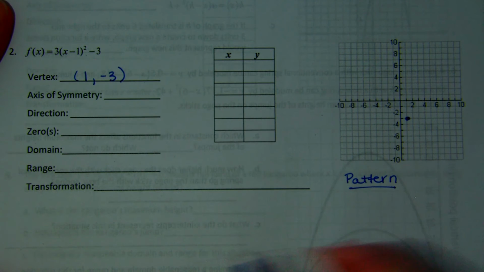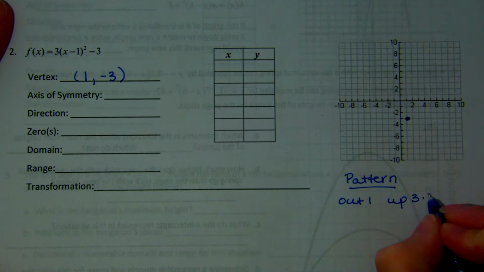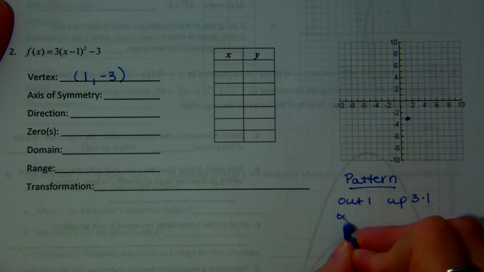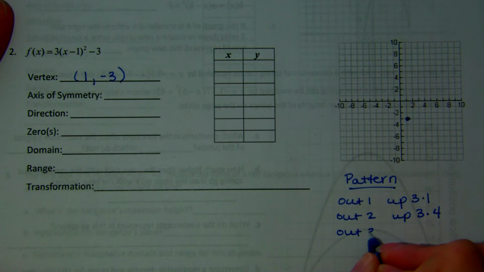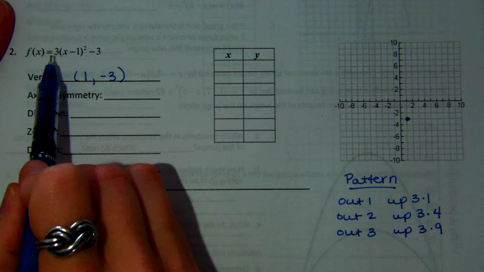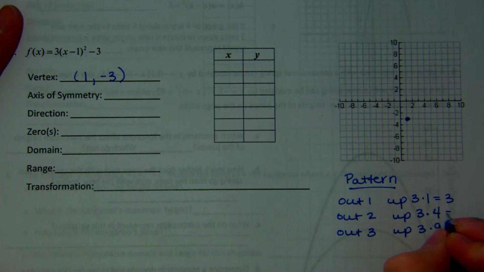It's going to be out 1, up 3 times 1. Out 2, up 3 times 4. Out 3, up 3 times 9. Because of that 3 right there, we multiply our ups by 3. And so this is going to be 3, 12, and 27.